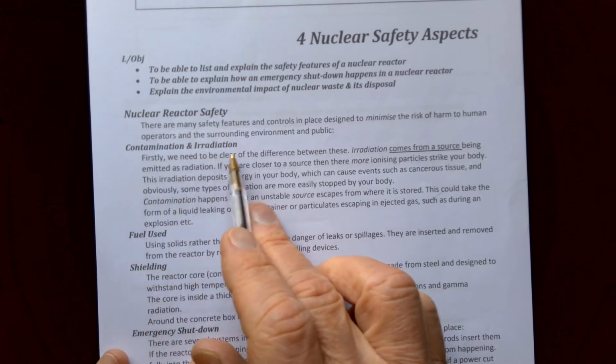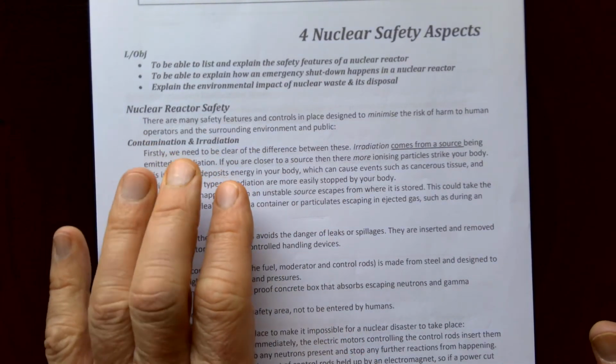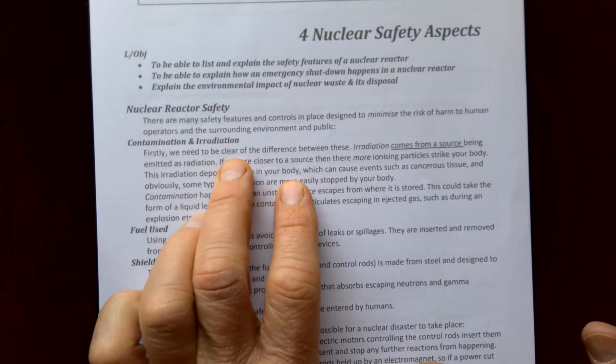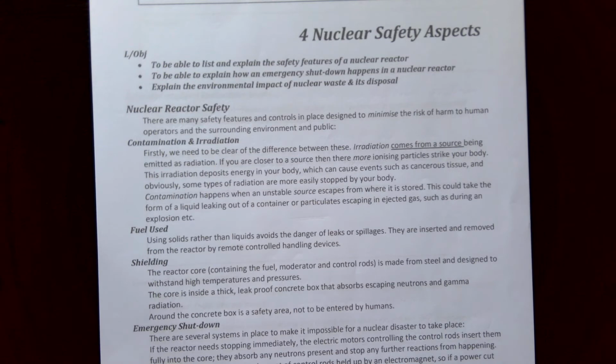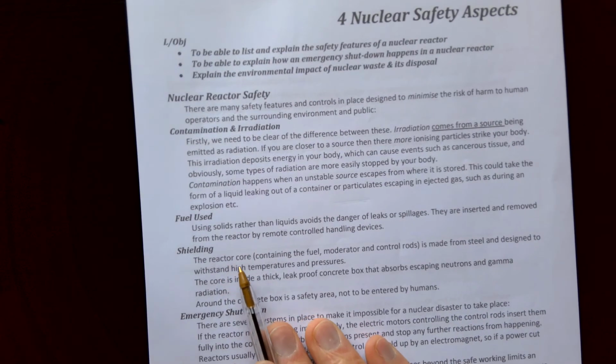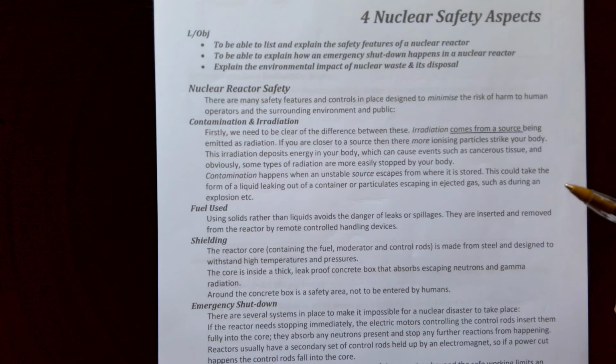Okay, so that's our kind of key components of it. Is it contaminated? Is it a fuel, for example, but is it contaminated as well? Or is it just being irradiated? So again, you need to make sure you're happy with that in your head. Okay, safety considerations before we get to the waste.